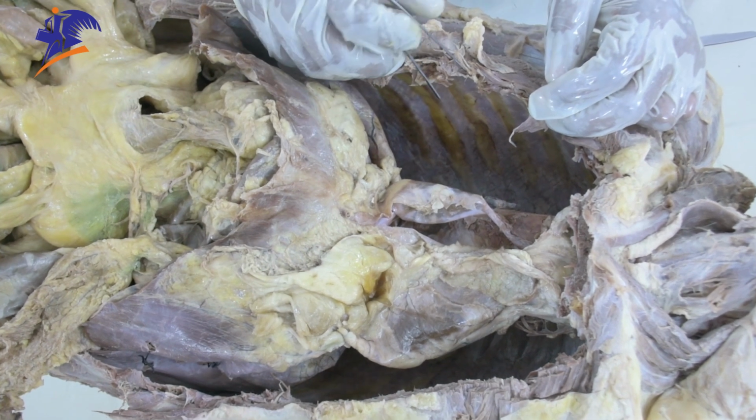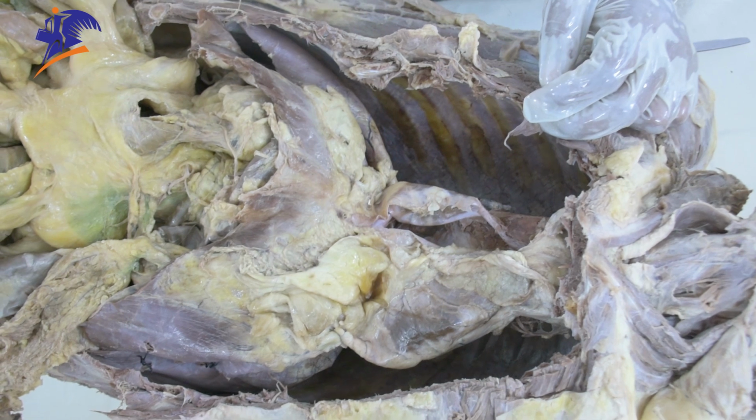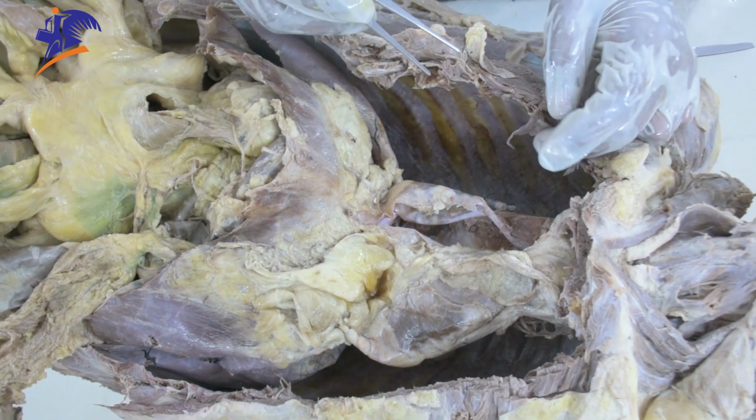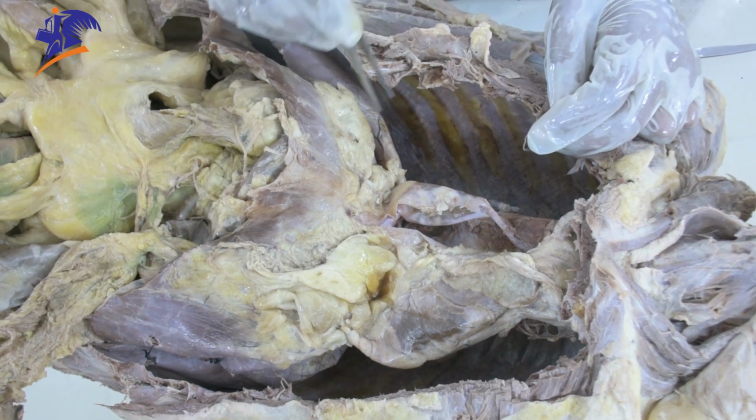The parietal pleura is sensitive to pain, touch and temperature. The inner pleura is not sensitive to pain, touch and temperature.